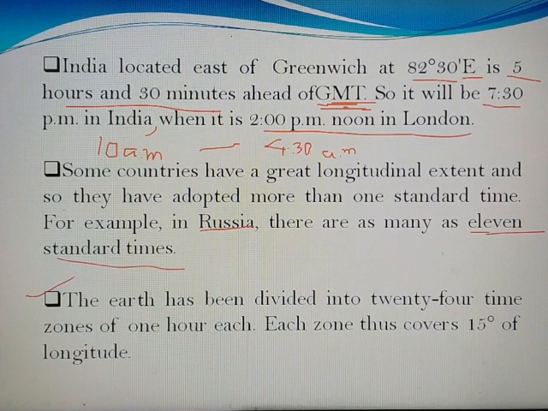Then the next one: the earth is divided into 24 time zones of 1 hour each. Each time zone covers 15 degrees of longitude. We have already mentioned that earlier also. That is, for every 15 degrees there will be a difference of 1 hour.